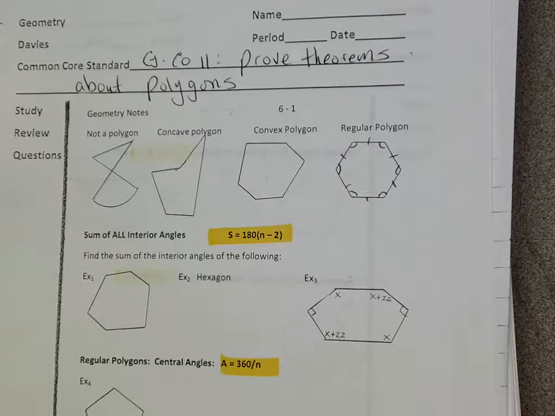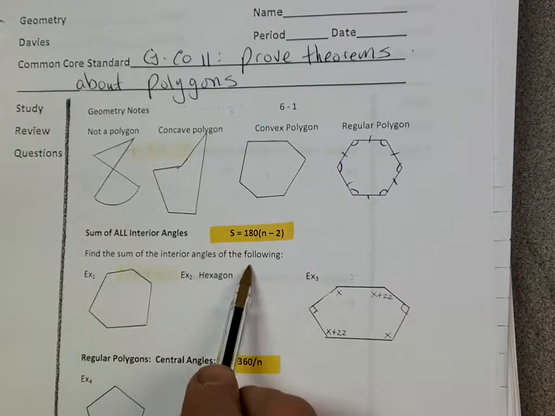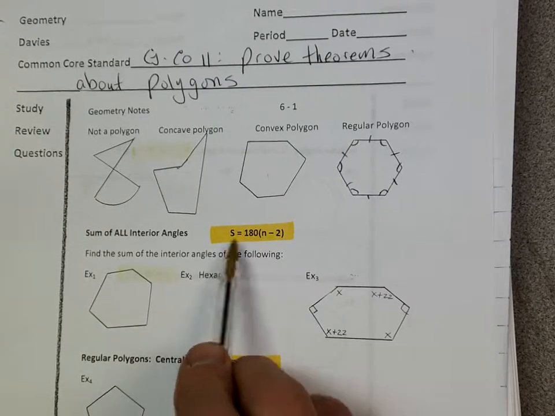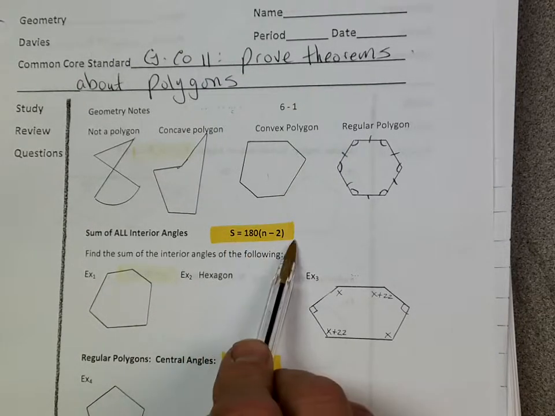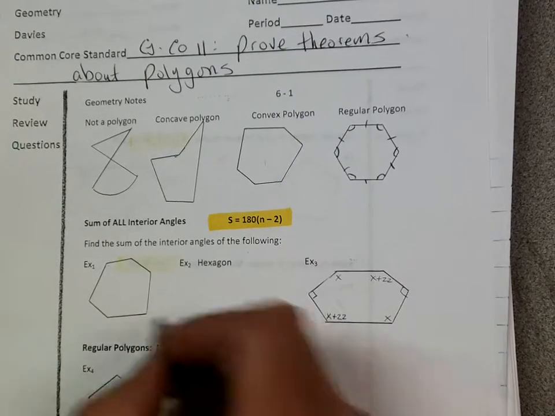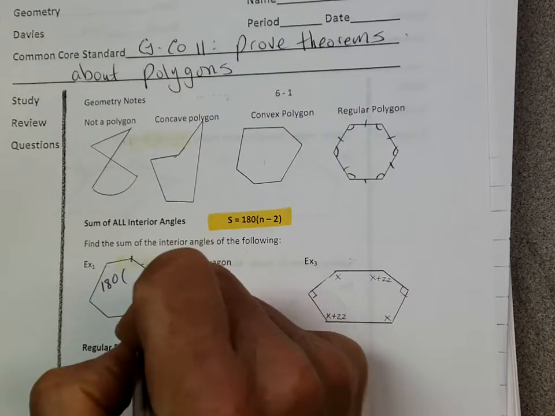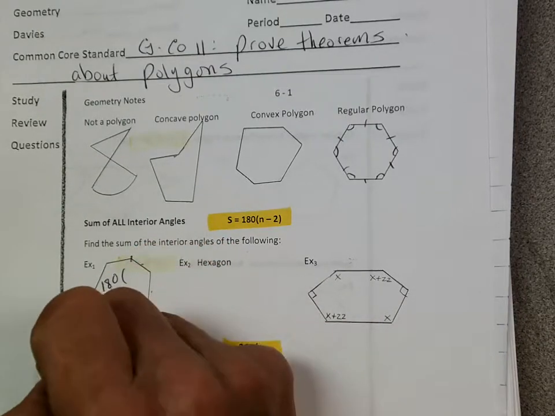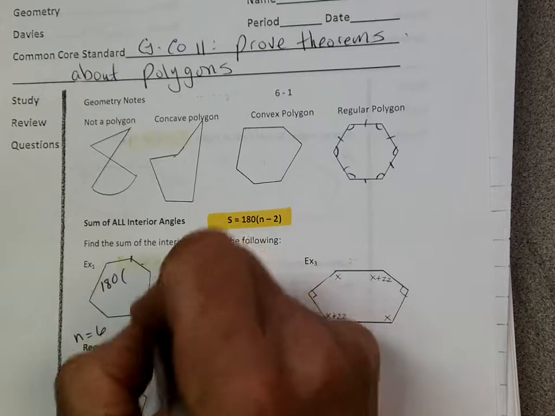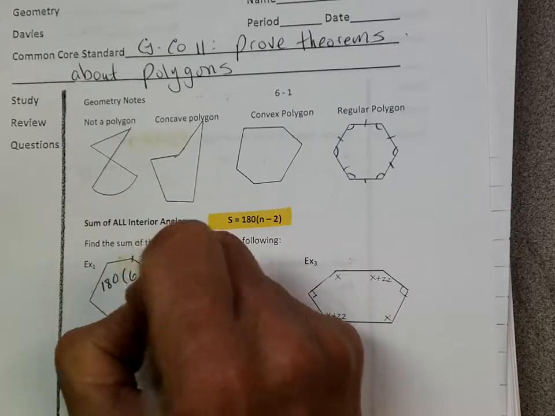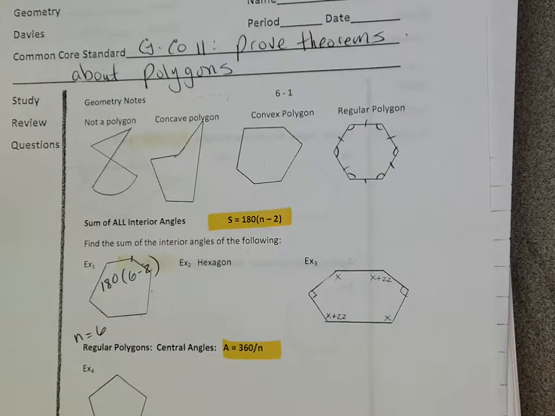So find the sum of the interior angles. Okay, so here's our formula. S equals 180 times n minus 2. All we have to do is count the sides: 1, 2, 3, 4, 5, 6. So n is 6. So I'm just going to go 6 minus 2. That's all I'm going to do. Okay? Wyatt, I know you're paying attention.